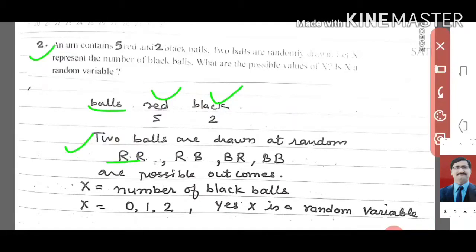Both times you can get a red ball. First you can get red and second black. First you can get black, then red, and both you can get black. So we have 4 possible cases. These are the possible outcomes. Do all of you understand? Now what is X? X represents the number of black balls.